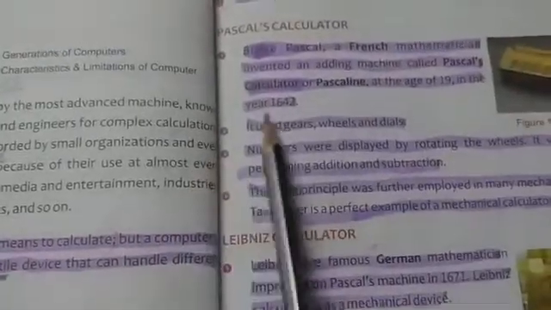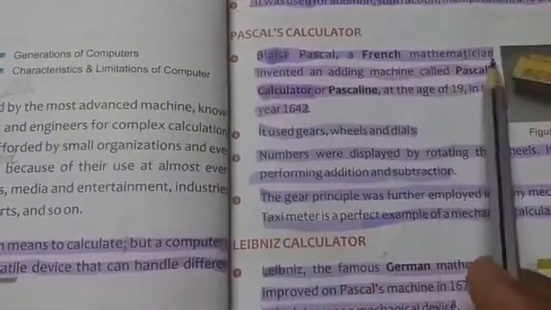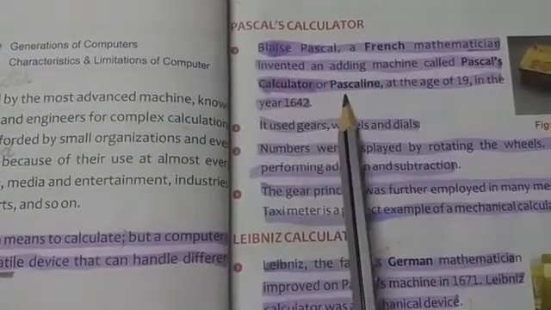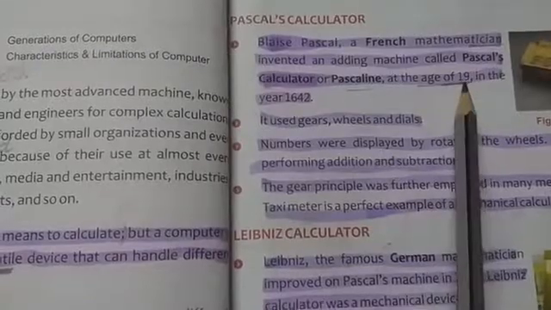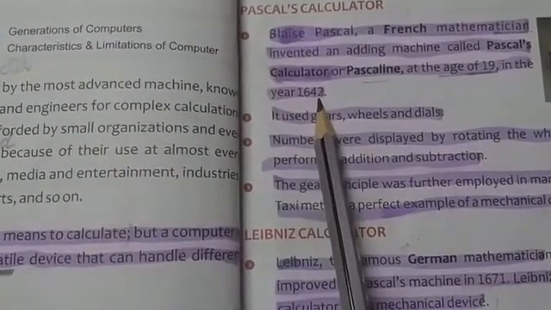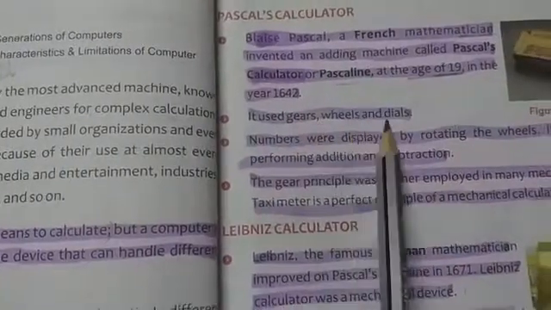And next we have Pascal's calculator, which was developed by a French mathematician. So it is also called Pascal's calculator or Pascaline. It was developed at the age of 19, in the year 1642, and it used gears, wheels and dials.